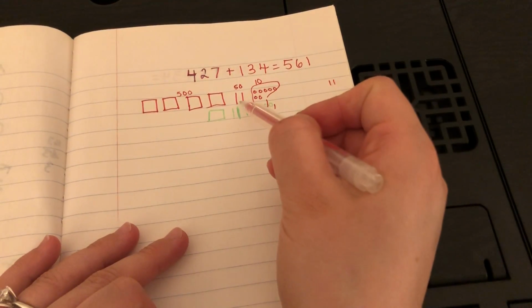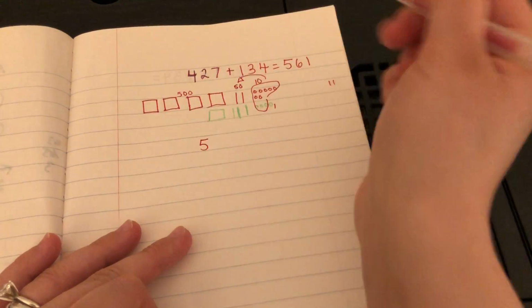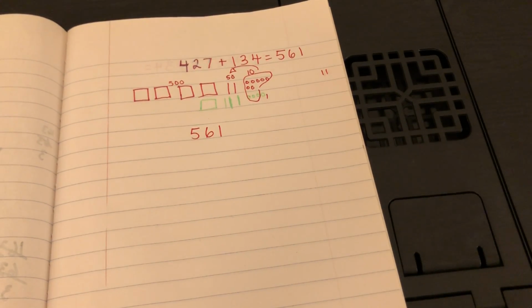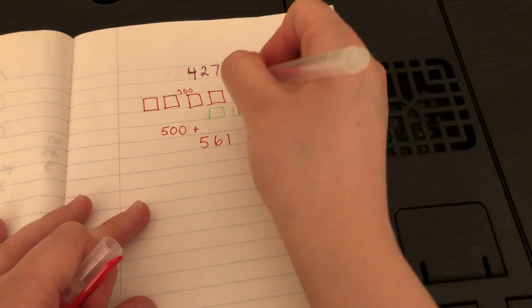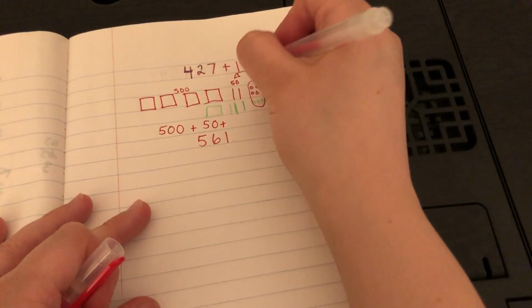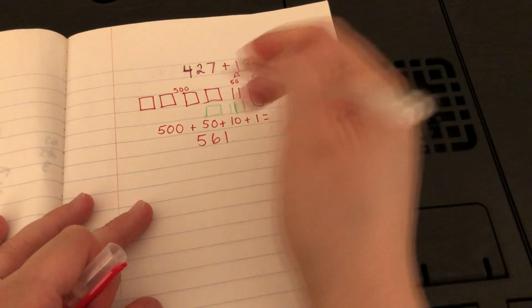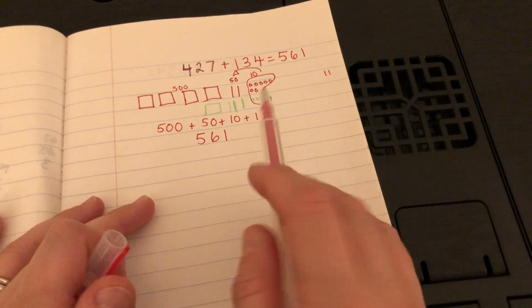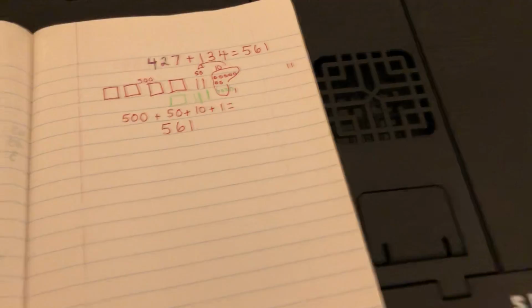So I'm going to add this 10 here. So I have 561 as the answer. And if you want me to write the number sentence for you to see that, it would be 500 plus 50 plus the 10 from the ones place plus 1 equals 550, 560, 561.